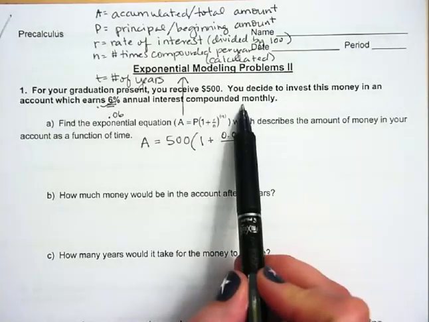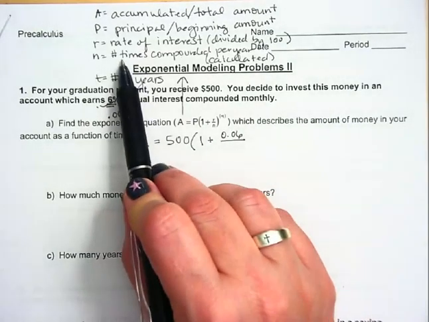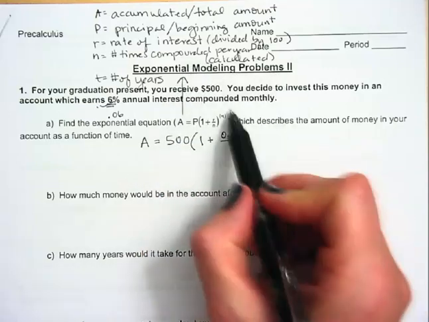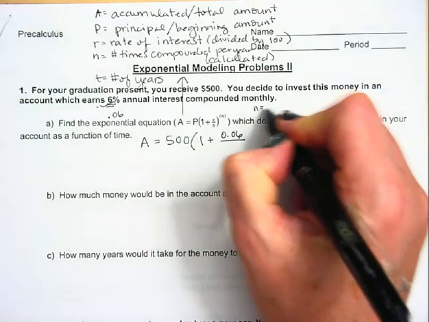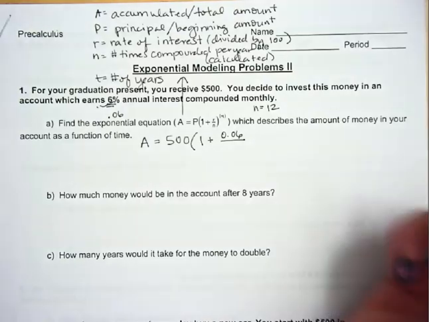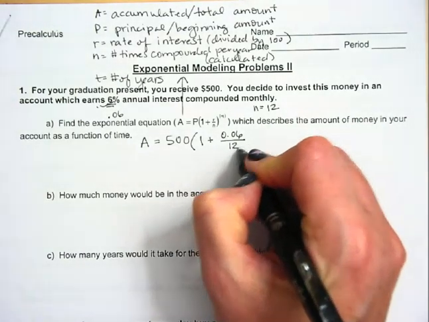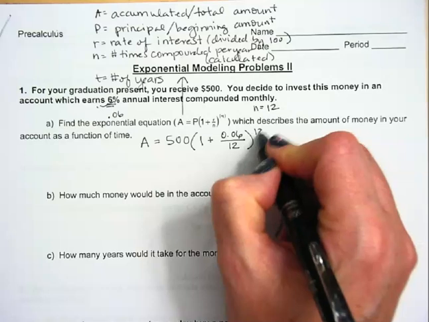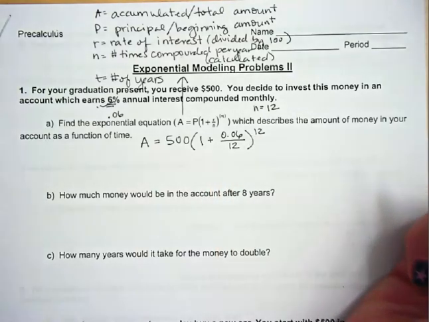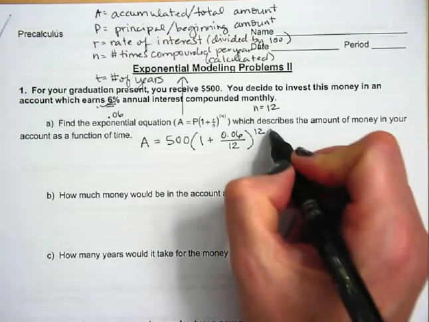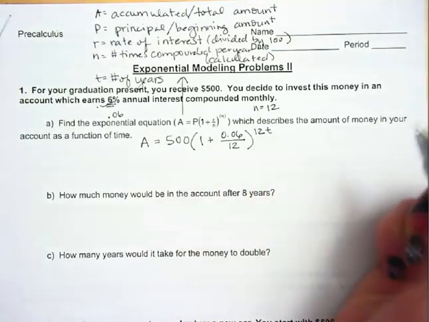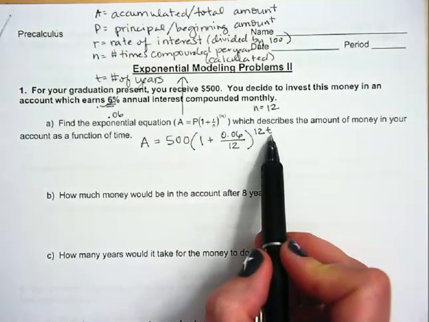And so compounded monthly, I wrote right here that N is the number of times compounded per year. So monthly would mean that it's compounded 12 times per year. So N goes here in the denominator and then here in the exponent, and then T can change depending on the situation, so that's going to stay a variable.